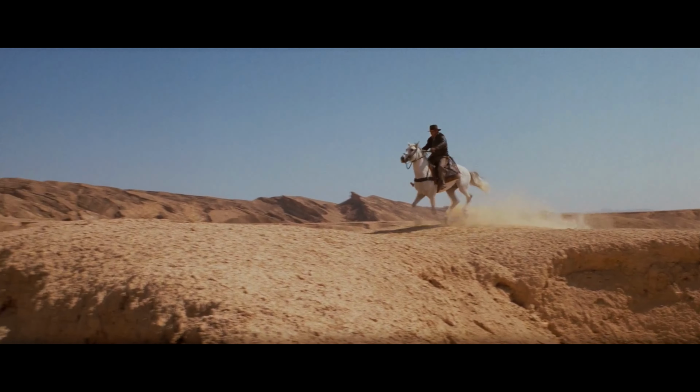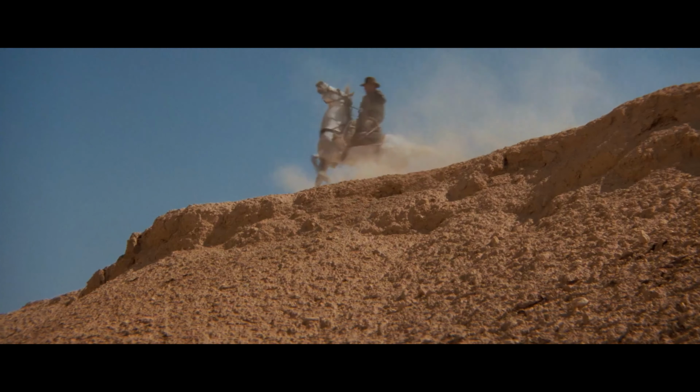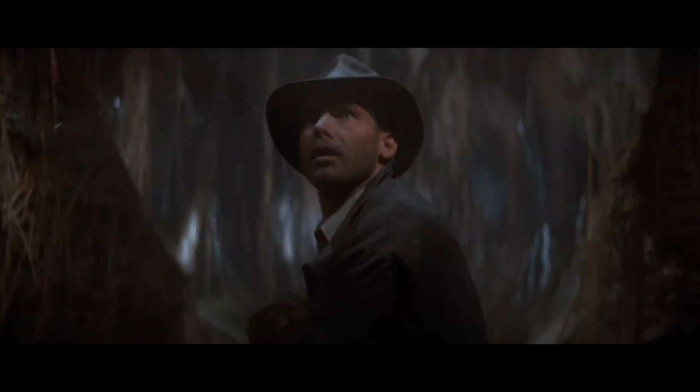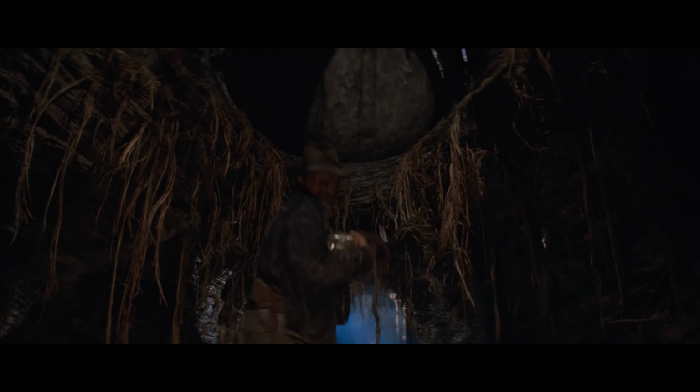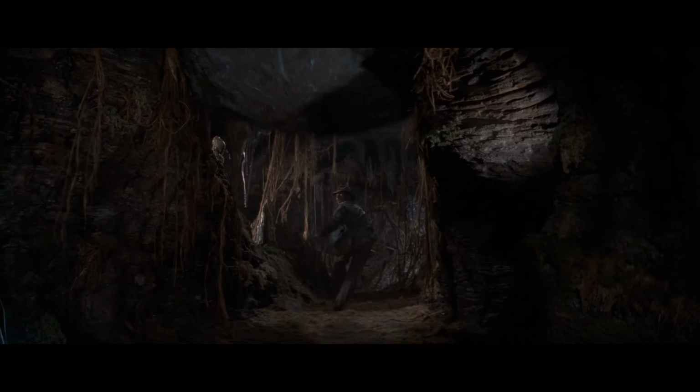Now before we dive in on how they created this effect, let's talk a little bit about the film. Raiders of the Lost Ark was released in June of 1981 and stars the iconic Harrison Ford as Indiana Jones. The film is directed by Steven Spielberg with the story by George Lucas.